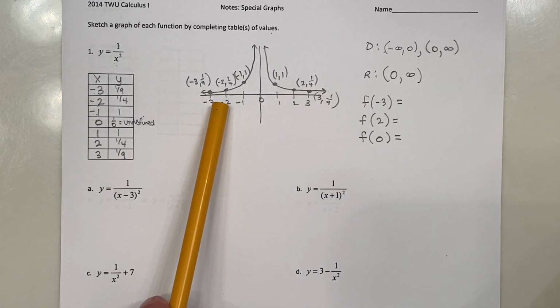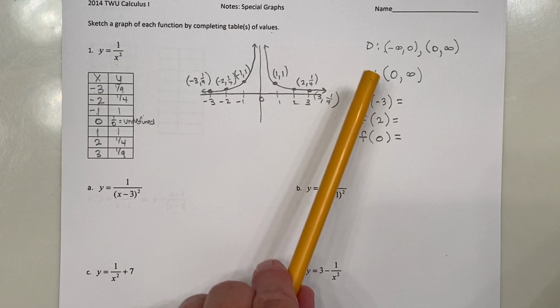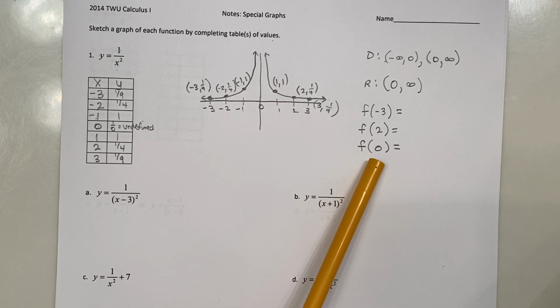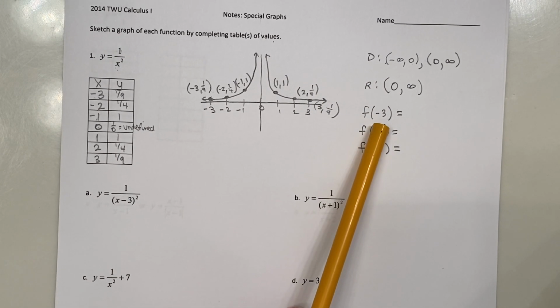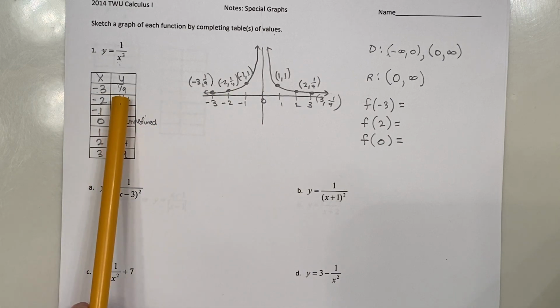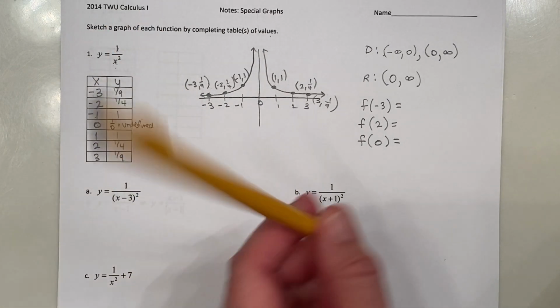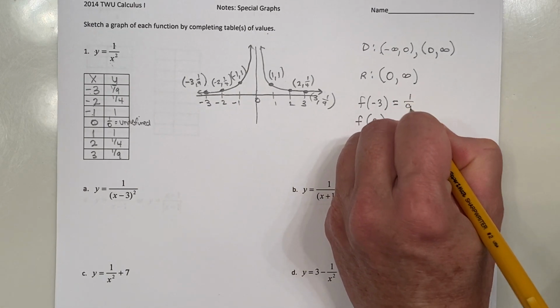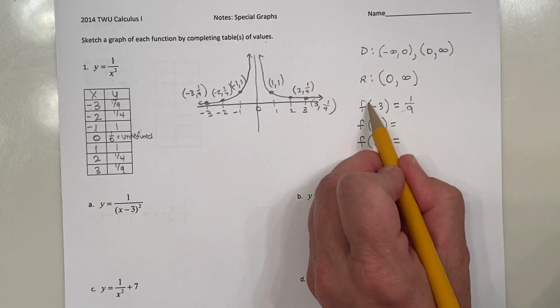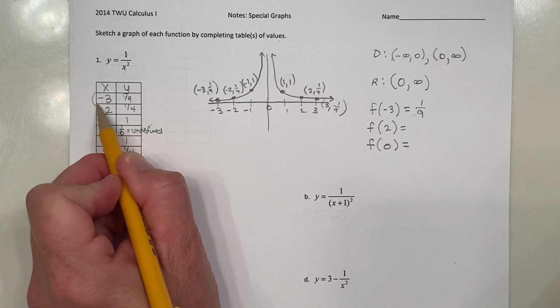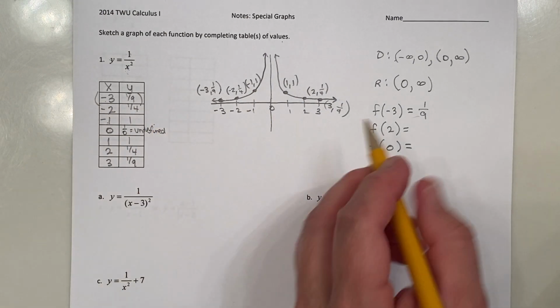We're studying a new parent function, but I wanted to revisit domain and range, and I also want to revisit function notation. I hope you see that f evaluated at -3 can just be extracted from the table, or you can just go ahead and plug in -3 for x again, and you're going to get 1/9. So this function notation represents the ordered pair -3, 1/9 on the graph.